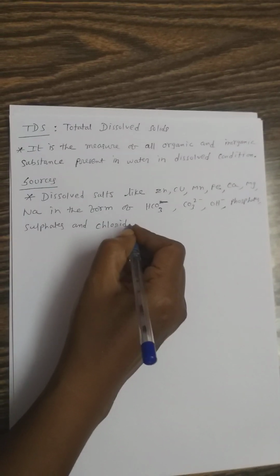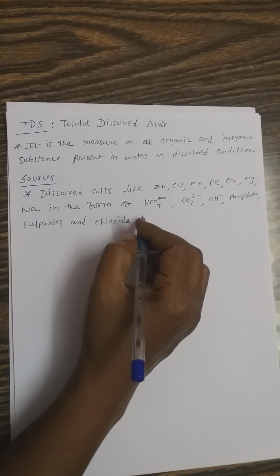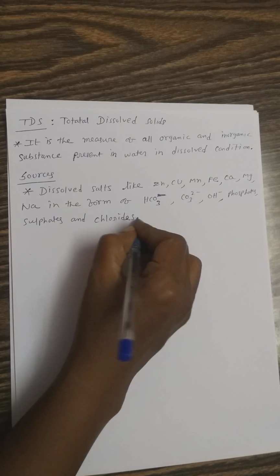So, all these salts constitute dissolved solids, total dissolved solids.